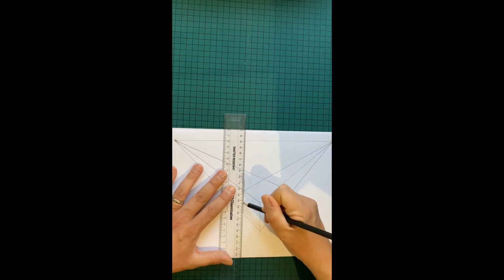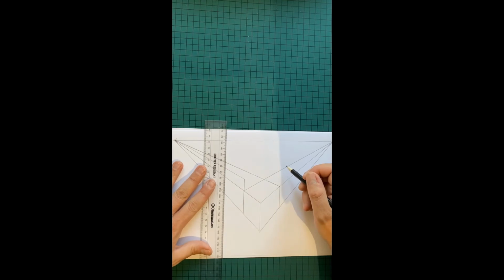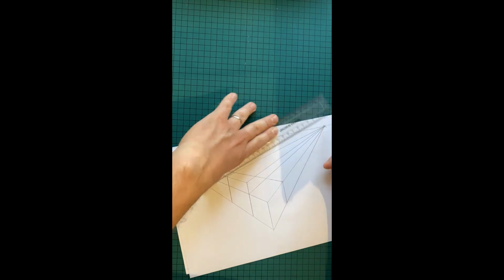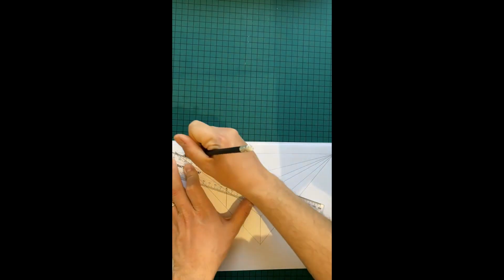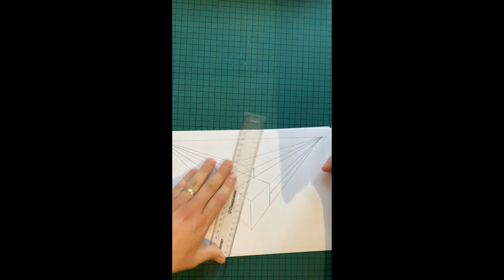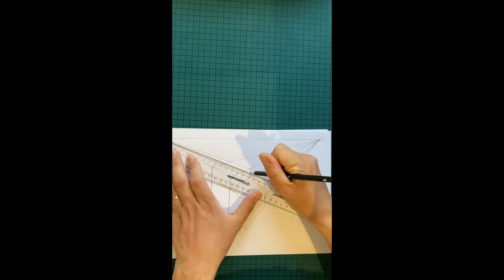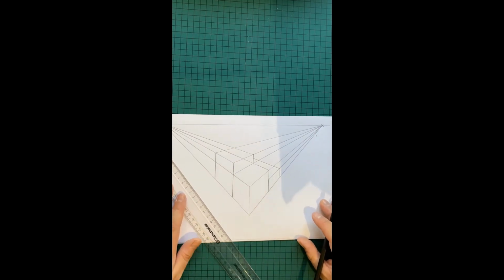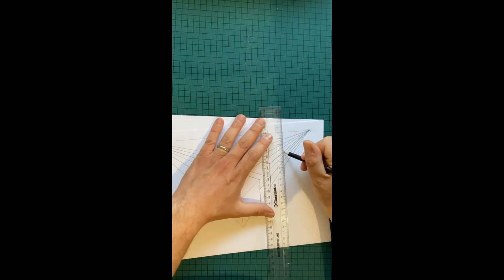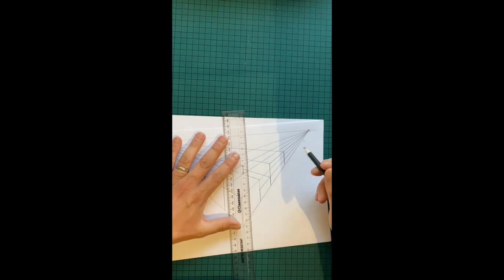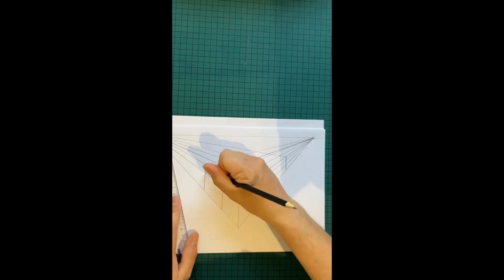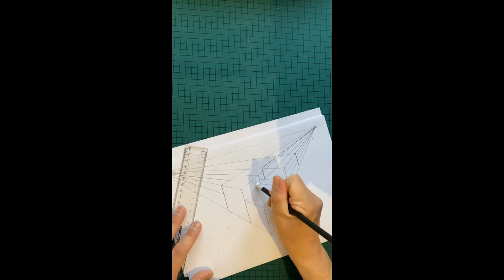So I'm just drawing a longer vertical line next to my existing cube, and then joining up those vertical lines to either of the vanishing points. Shorter building, exactly the same technique, but I'm drawing a smaller or a shorter vertical line next to my existing cube, and then joining that up to the two vanishing points. I'm going to put in a few more buildings here, so I'm putting in a taller building next to my shorter one, and essentially that's all you need to do. It's just adding shorter or longer vertical lines, and then adding the tops of those vertical lines to the vanishing points.